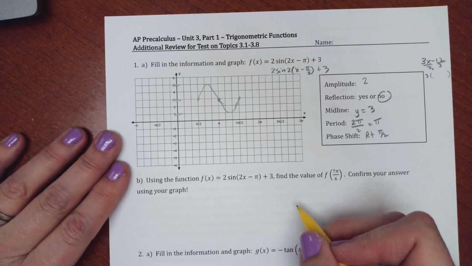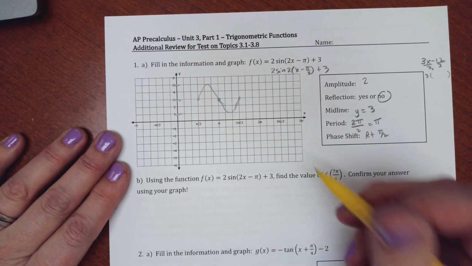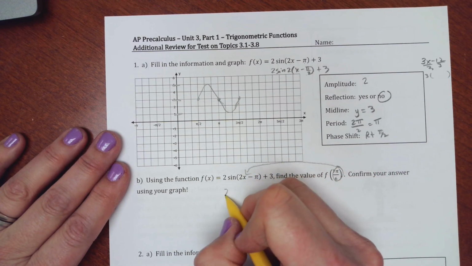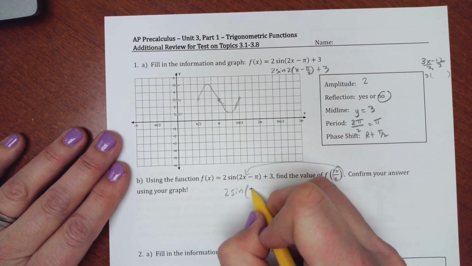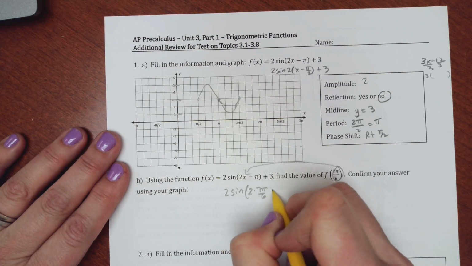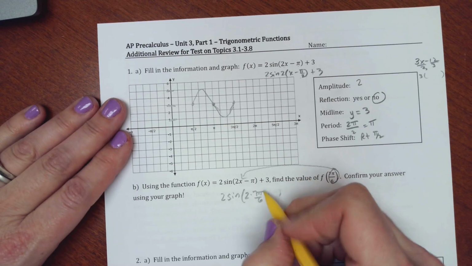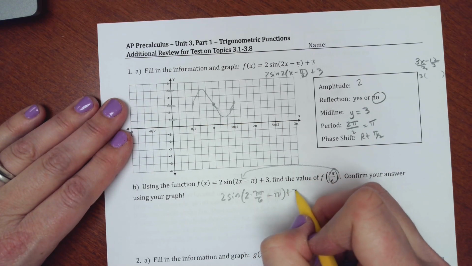Okay. All right, here. You're trying to evaluate this function. So it's the same function here. So I'm plugging 7 pi over 6 right there. So make sure you get 2 sine, you get 2 times 7 pi over 6 plus 3. Oops, I'm sorry. I kind of skipped the other part. Minus pi plus 3, right?